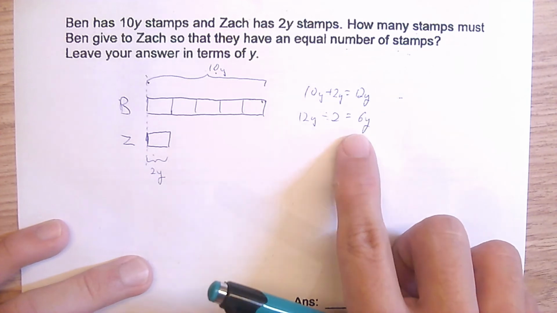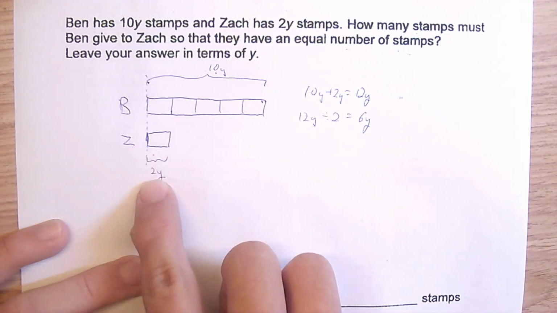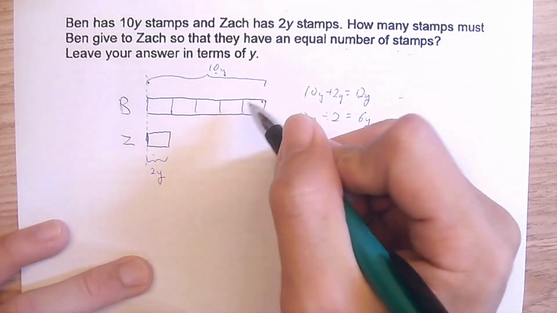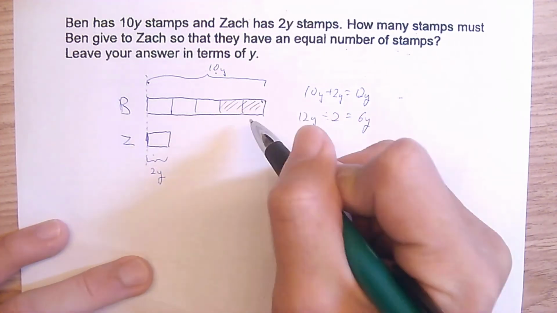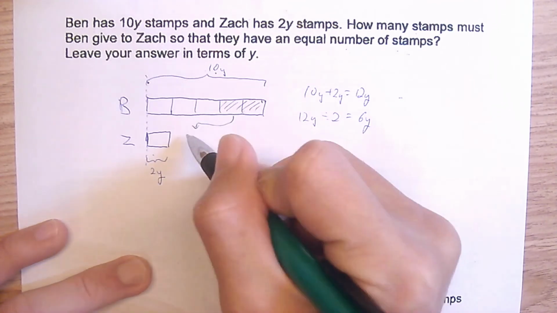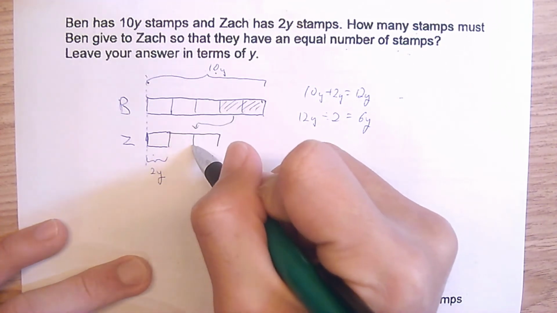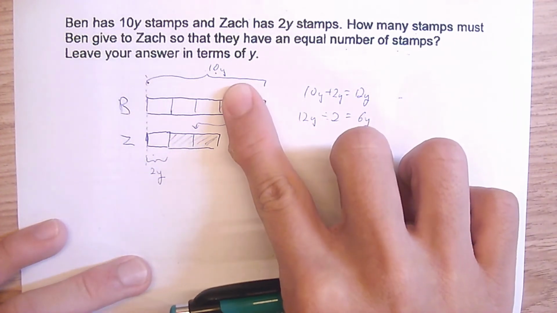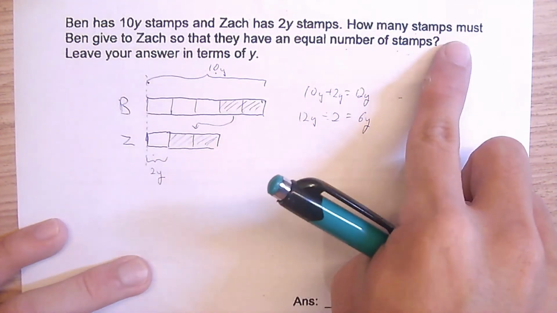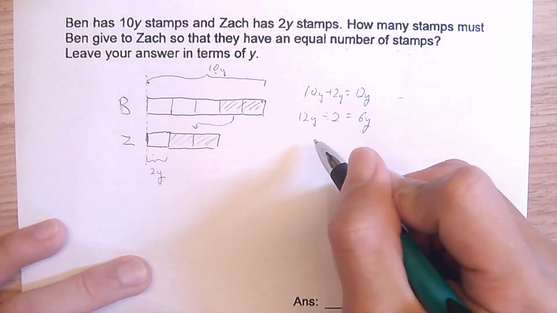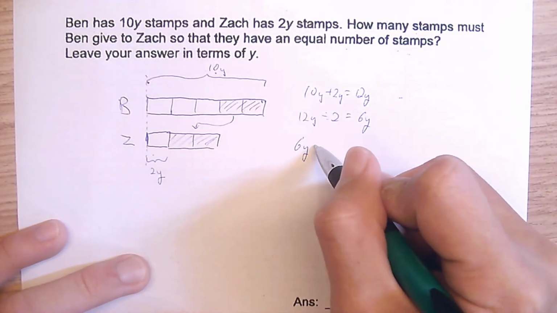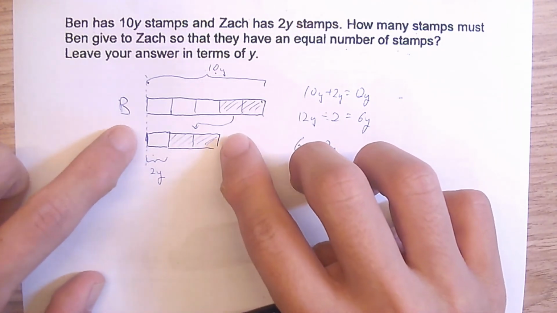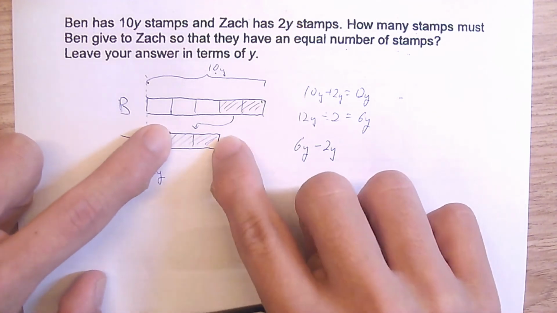Okay? So which means that for Z, from 2Y to become 6Y, he must have 4Y more. So this means that for Ben, he must give 4Y to Z for them now to be the same. So how many stems must Ben give to Z? Very simple, just take 6Y minus 2Y. The eventual 6Y minus the original 2Y, giving us 4Y.